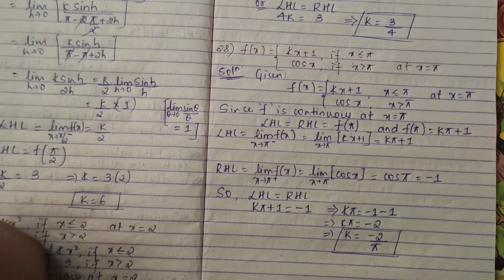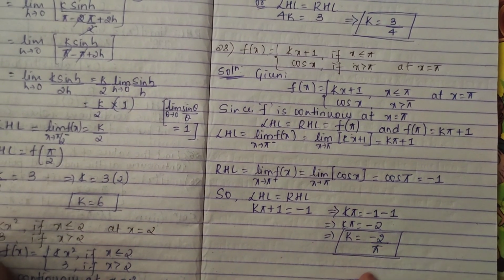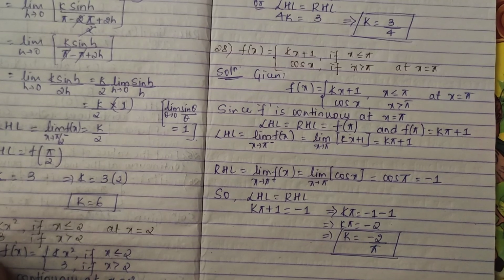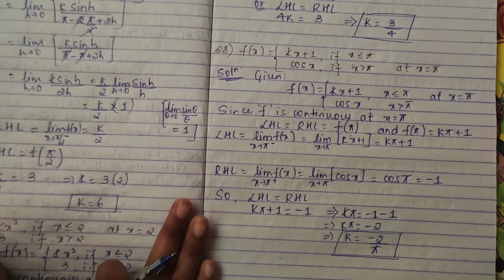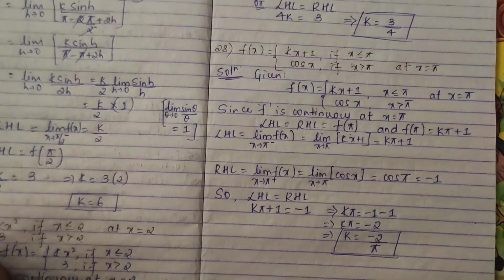In such a way you have to solve these problems, and these are very important problems. So please go through it. This will probably come for 4 or 5 marks. So from your part, problems 26 till 29-30, these all are important.